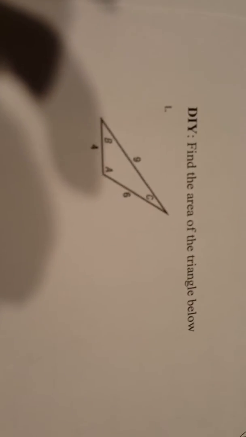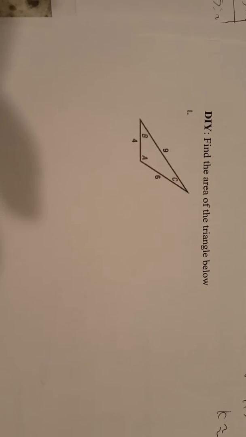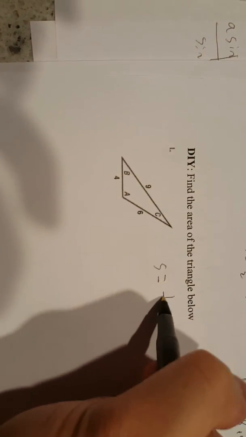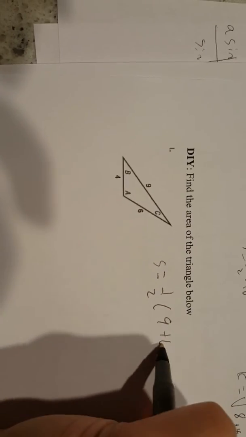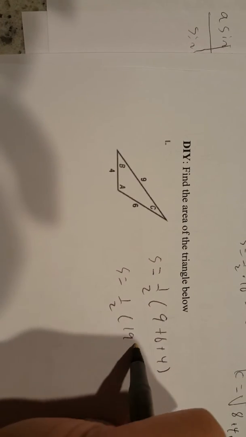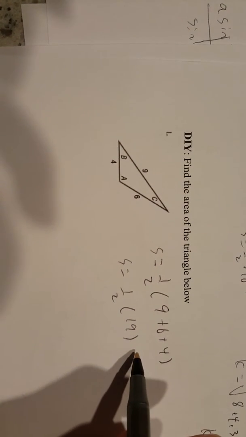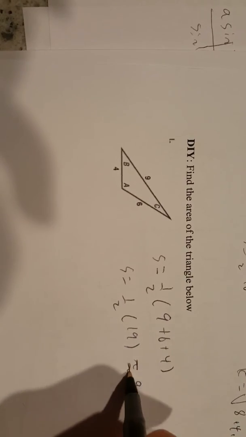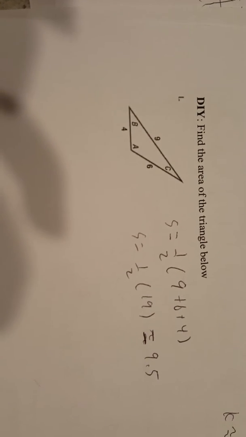Okay, so go ahead, do the DIY on your own. You could pause the video now and unpause it when you're ready. Okay, so the first step is to find s. S is equal to 1/2 9 plus 6 plus 4. So s is equal to 1/2 times 19. And so this is 9.5. Oh no, it is 9.5, not about 9.5.